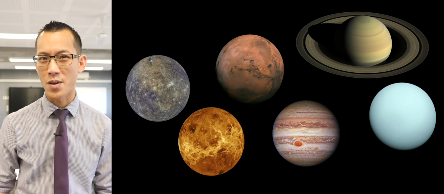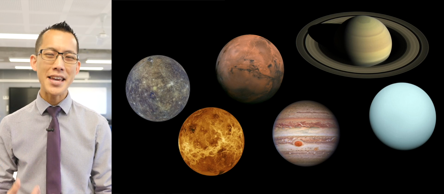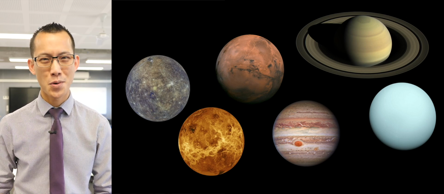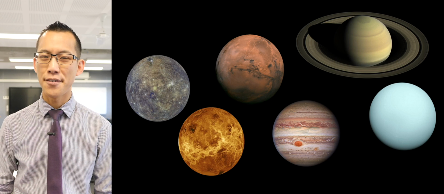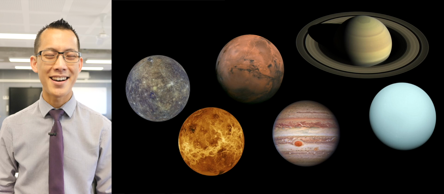It means wanderer. Now, the 6 planets that you can see on screen are the 6 that we can see from Earth with the naked eye. No telescopes required. These are bright enough and big enough that you can see them nearby if you're an observant looker at the night sky.